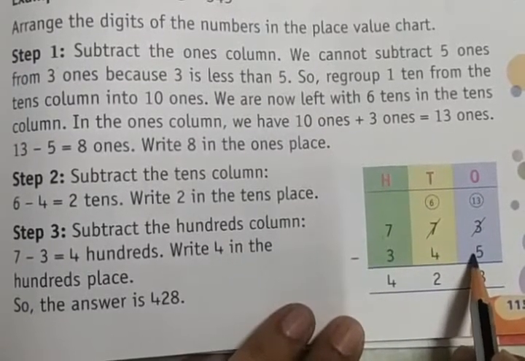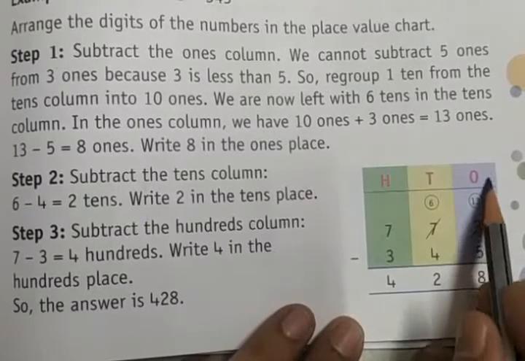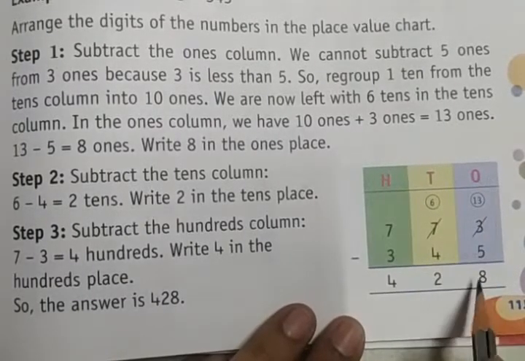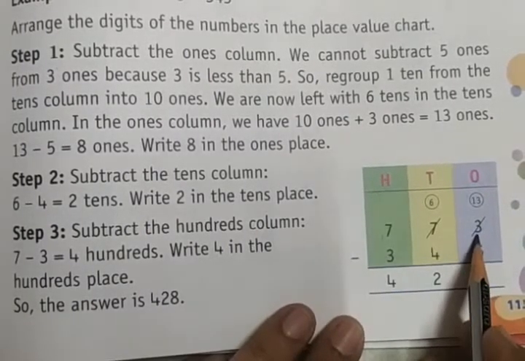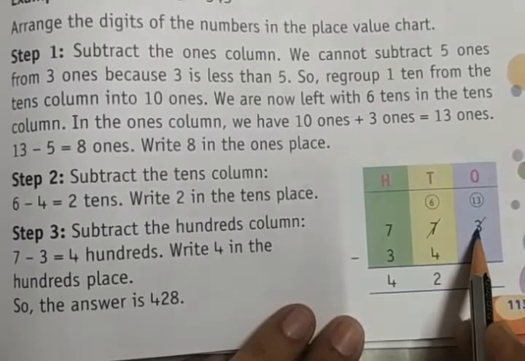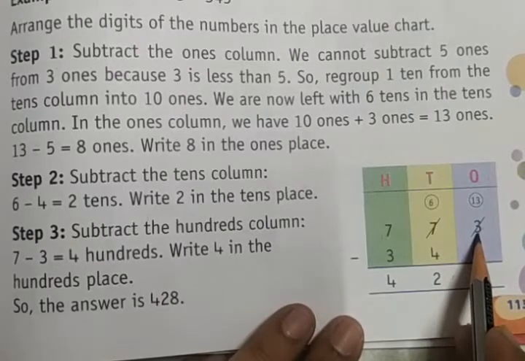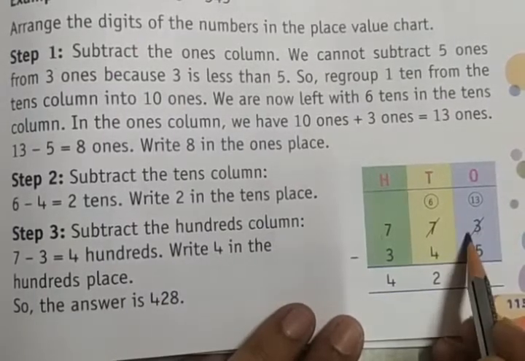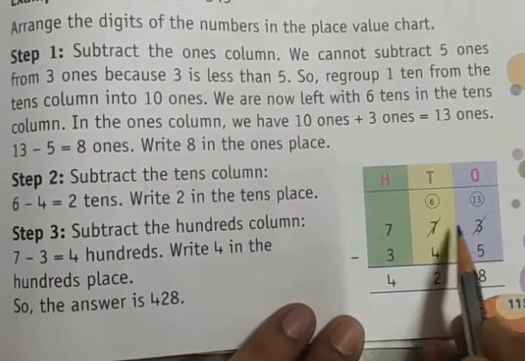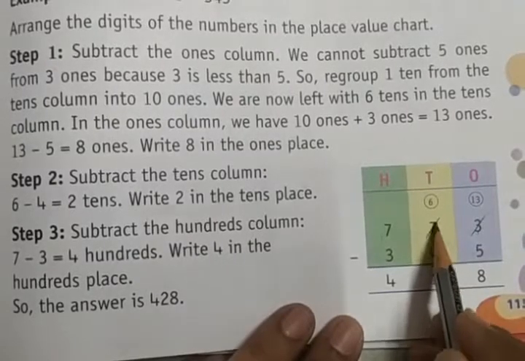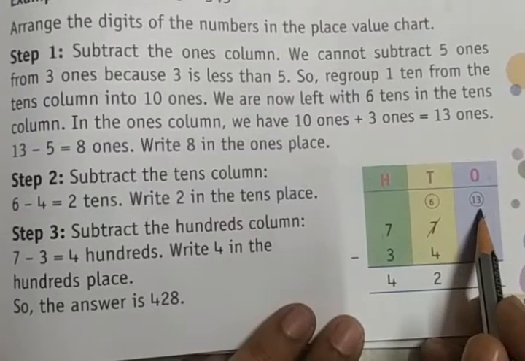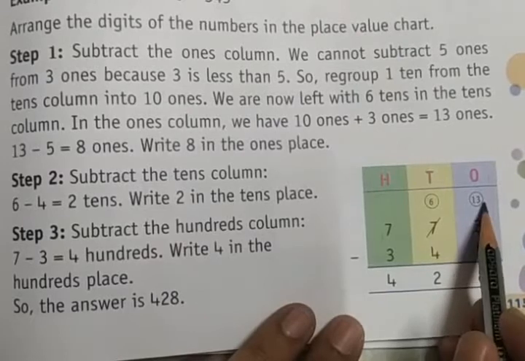First what we do is subtract the ones place. To subtract 5 from 3 is not possible. 5 from 3, it's not possible. So what you have to do is scratch out 3 and borrow 1 here. Out of 7 you have borrowed 1, so here it will become 10. 10 plus 3 will become 13.